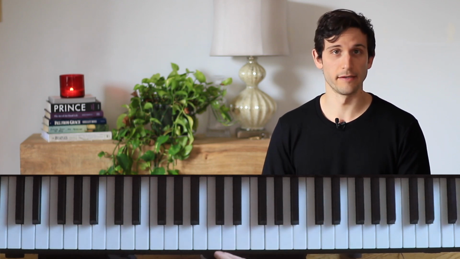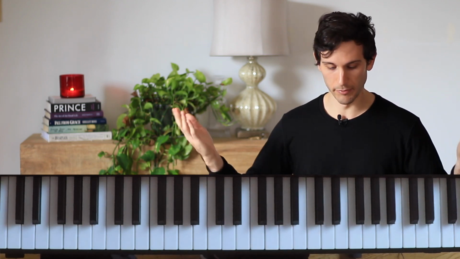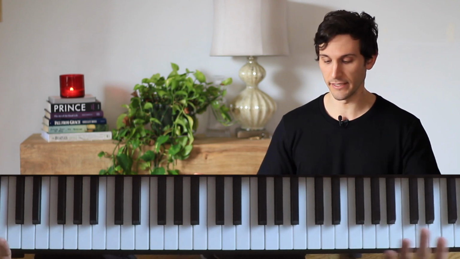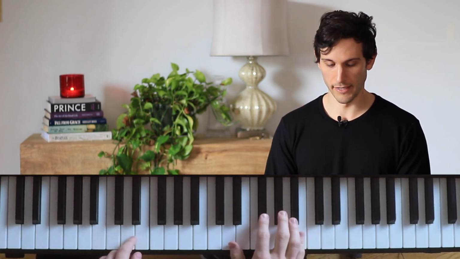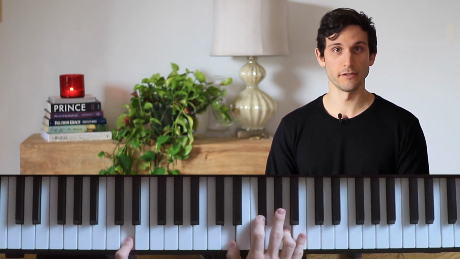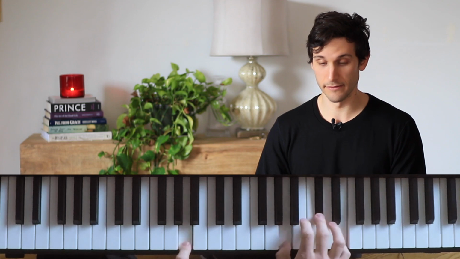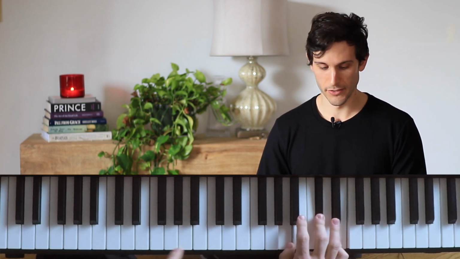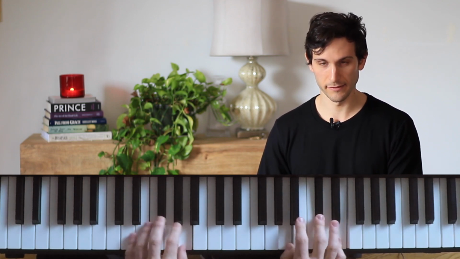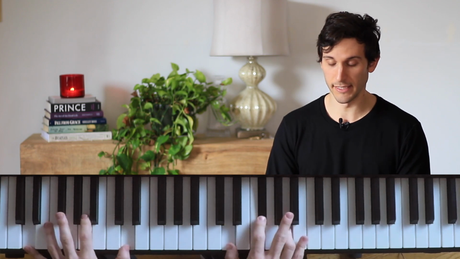So I want to play a 1, 4, 5 progression in the key of D. I know the 1 is a D major, the 4 is a G major because every 4 chord is major, and the 5 chord is also major. So I have D, G, A, all major, and then back to D.